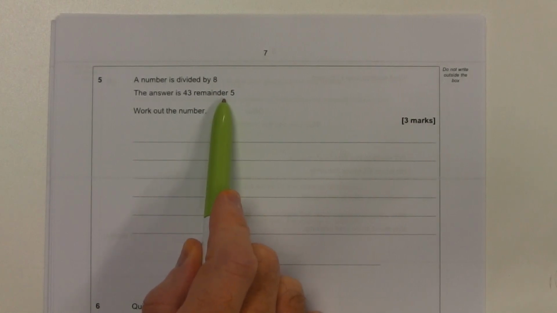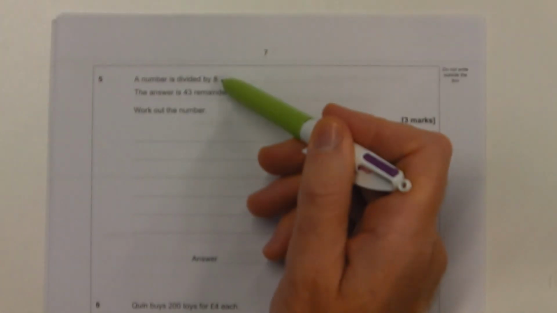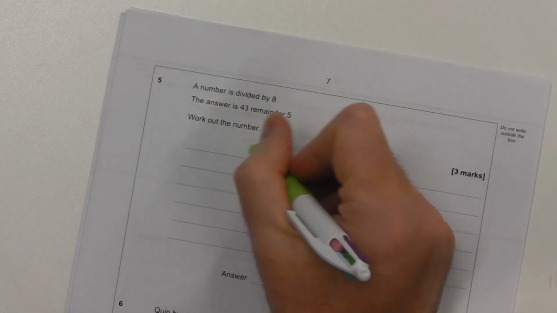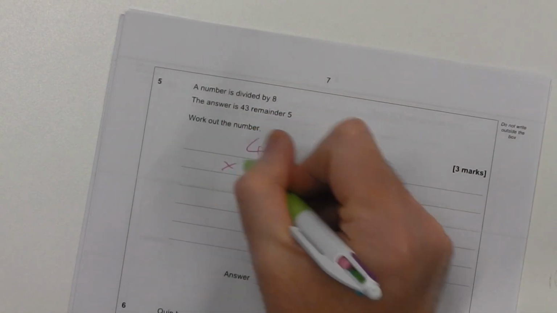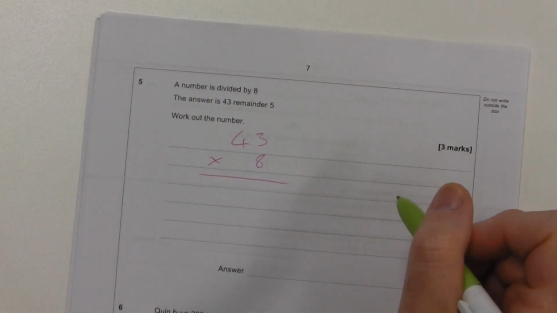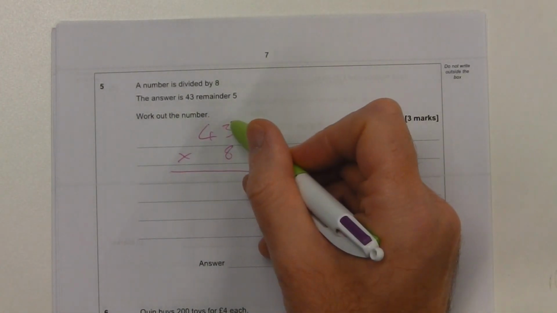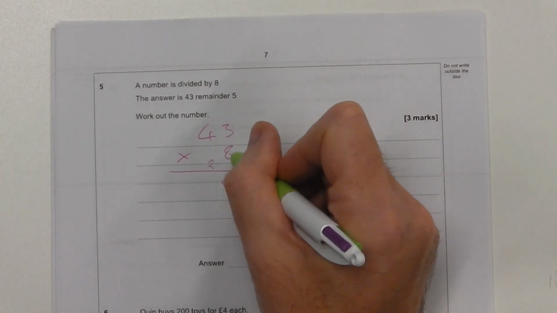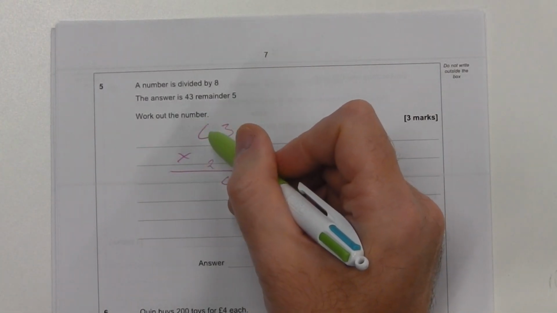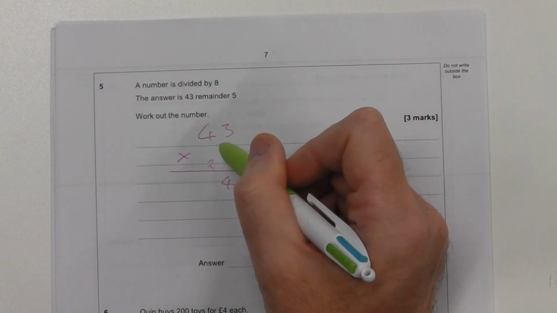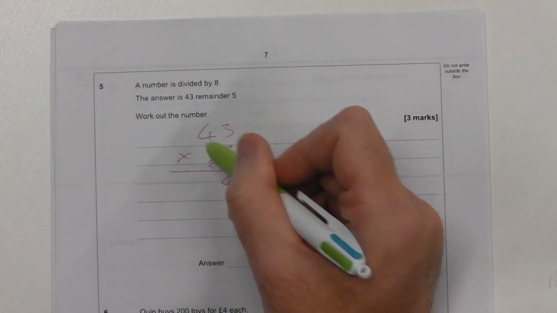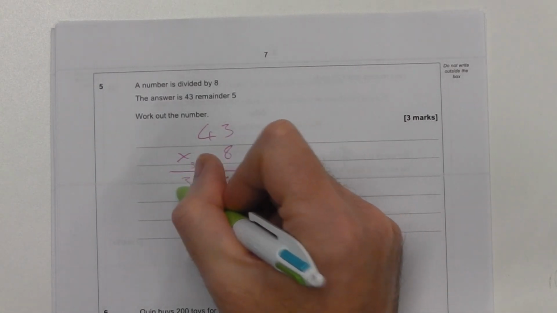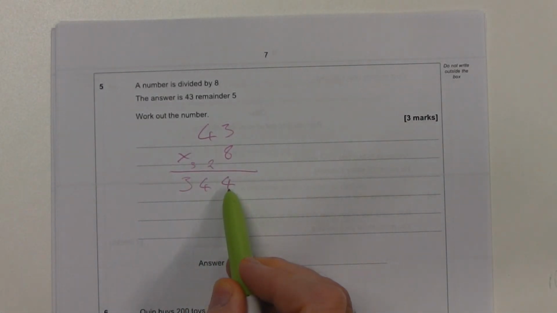So what we're immediately interested in is, if I do the 43 times 8, so let's do that. 8 times 3 gives me 24, so I carry the 2. 8 times 4 gives us 32, plus the 2, so it gives us 34. So we carry that, and we've now got 344.